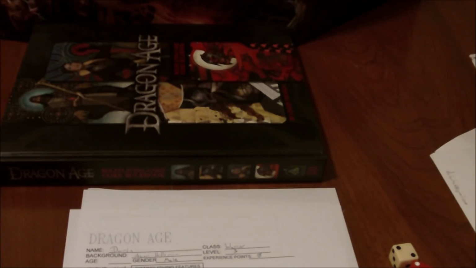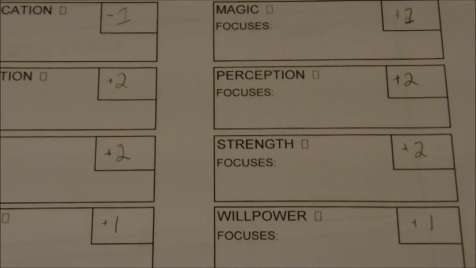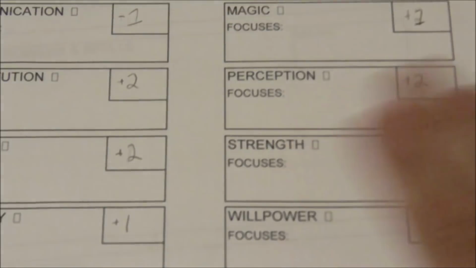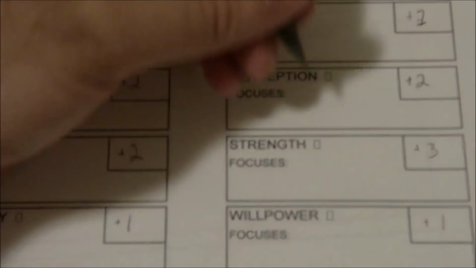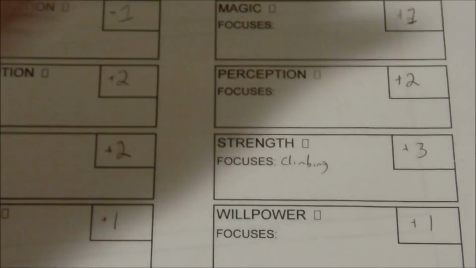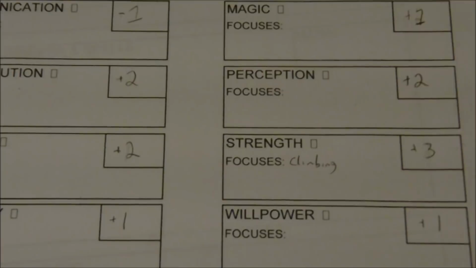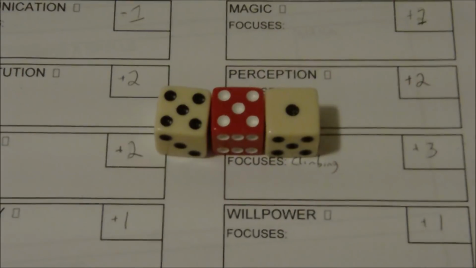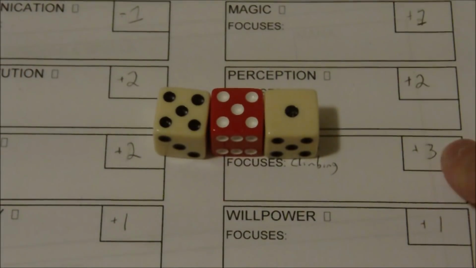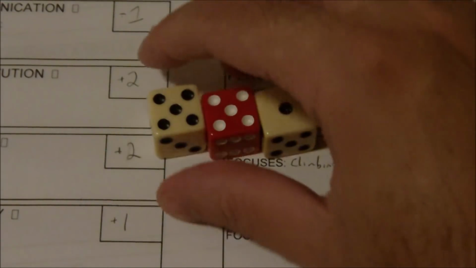I can speak the trade tongue, and I could play as either a warrior or a rogue, so I've already determined I'm going to be a warrior. So let's go ahead and put these things in here. Let's zoom way in. Our strength is going to change to 3, and we're going to have focus climbing. So if I make a climb check, I get 3d6 plus a total of 5. So if I were to roll, for example, 12, 13, 14, and then +2 for having the focus would bring that up to a 16 total, which is not bad.